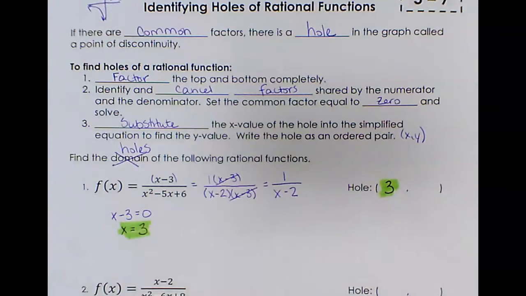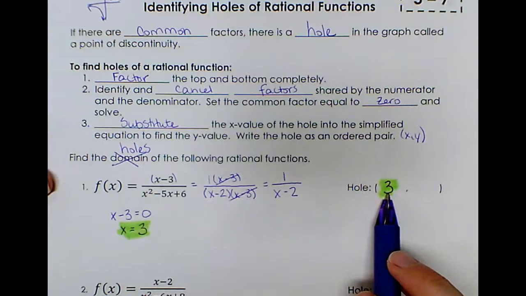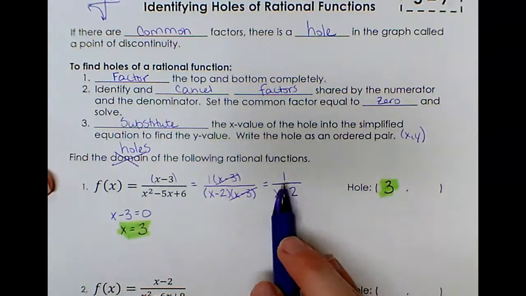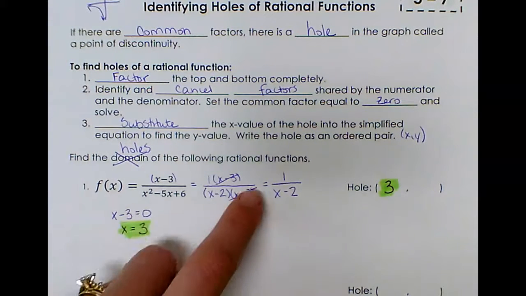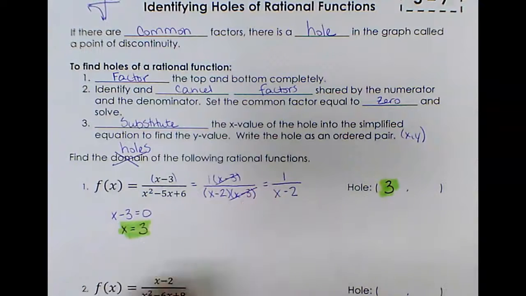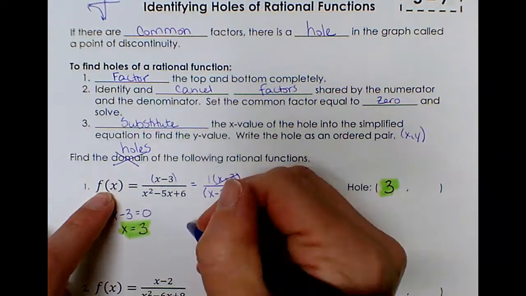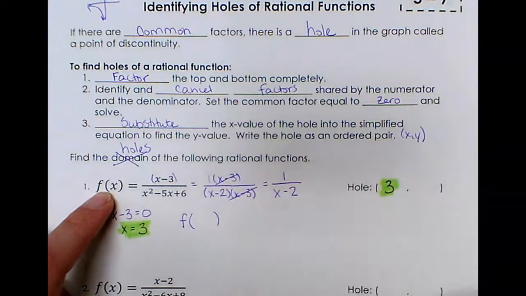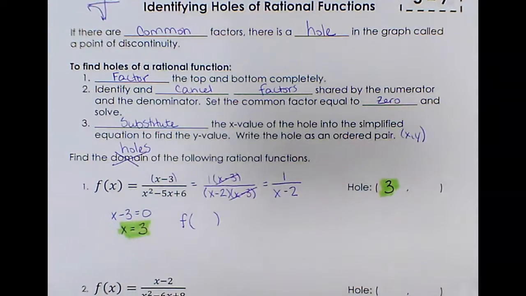That's the x value, but we need the ordered pair. We need the y value also. So we're going to take this x value and substitute it in our function. So instead of f of x equals 1 over x minus 2, we're going to say f of, what is the x value? Well, the x value is 3.